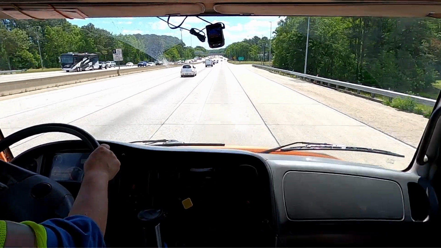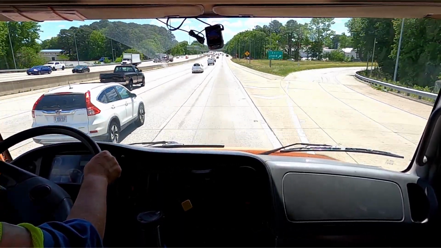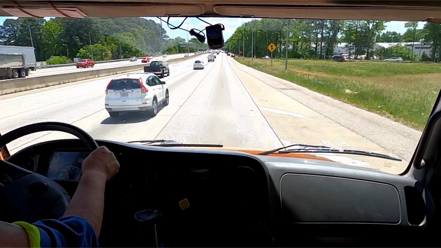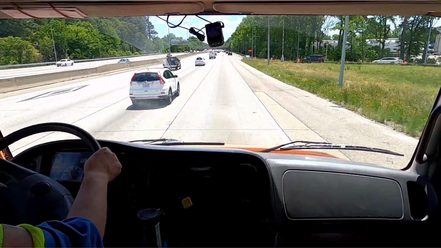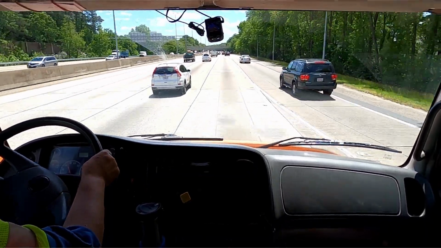The windshield is really designed for good visibility to the front of the truck. Key task in scanning is to look for hazards and then prepare for them, and I have a whole video on hazards.